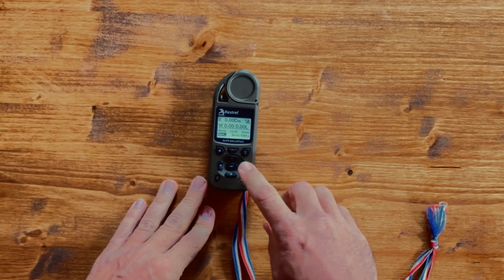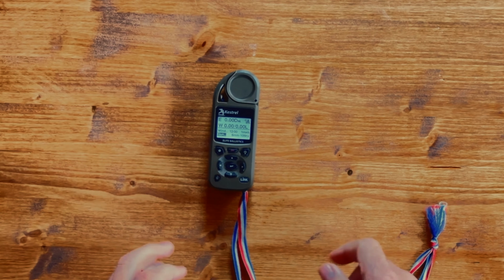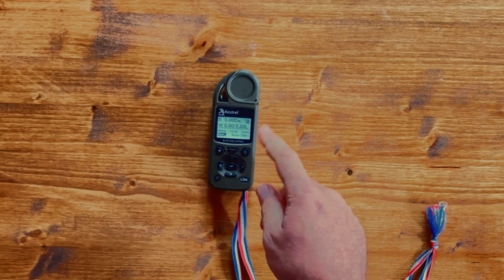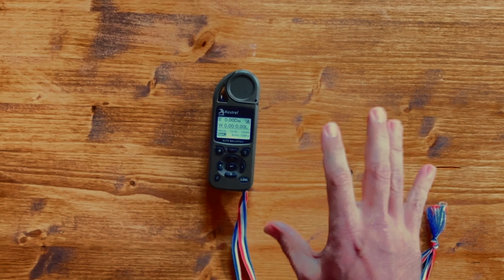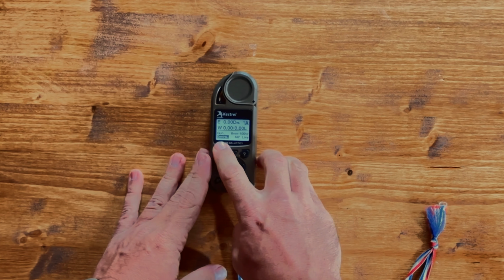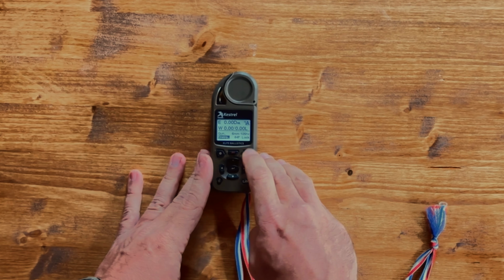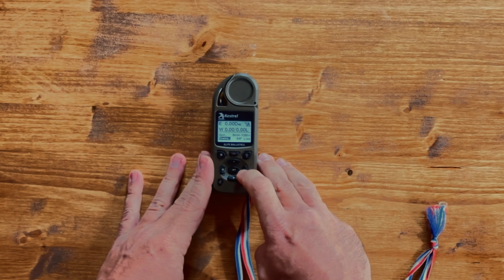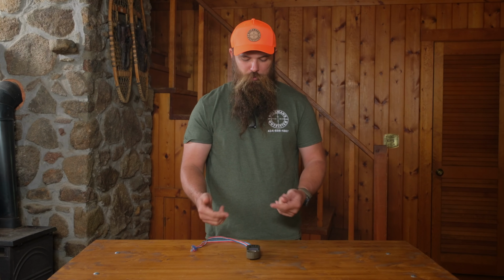And the next thing is going to be your directional keypad. Just think of that as like any other directional, up, down, left, right, navigating through the system. You'll notice like if we go down to weather, where it says environment, if I scroll over, it'll go to lock, and then if I scroll over again, it'll go to live. So those buttons are going to be used for a lot of different things inside the Kestrel.